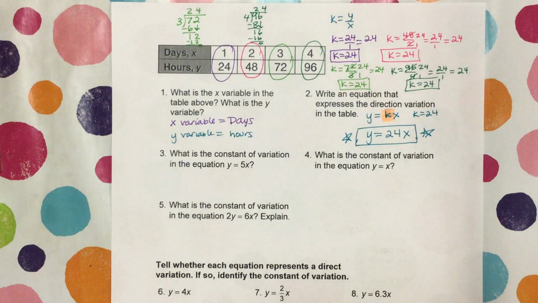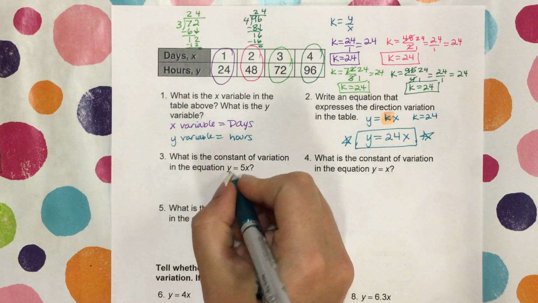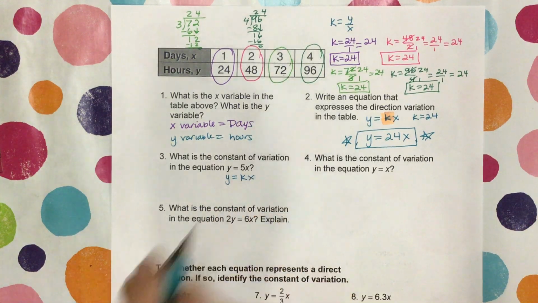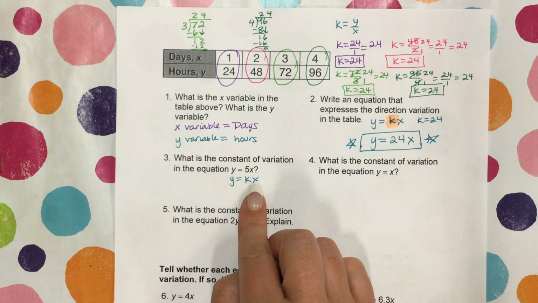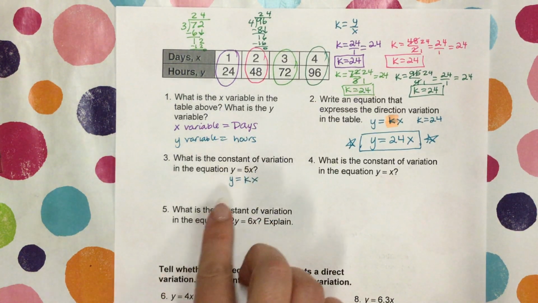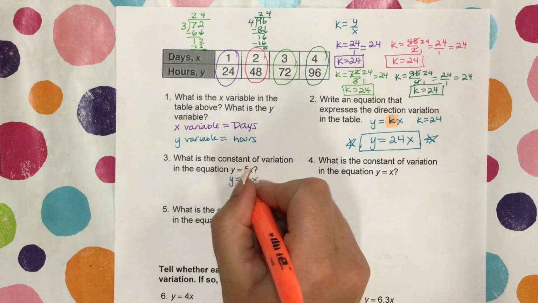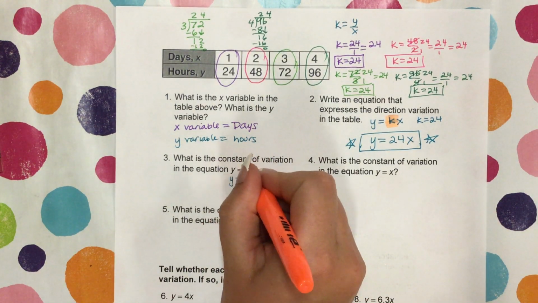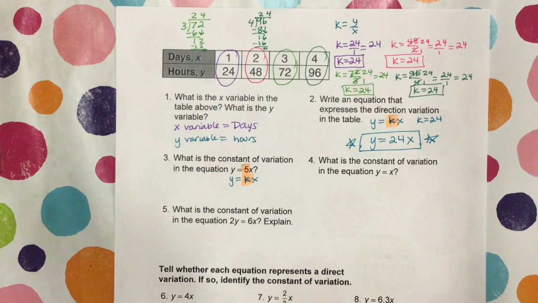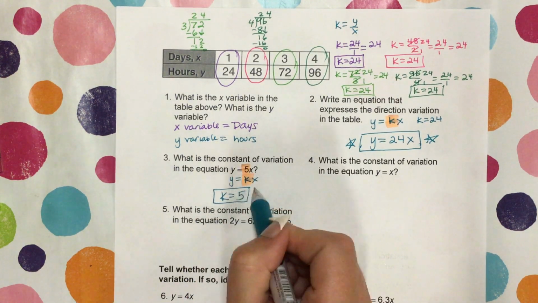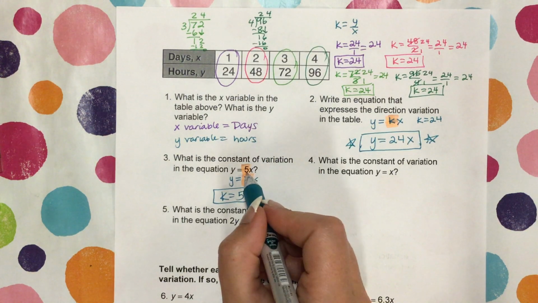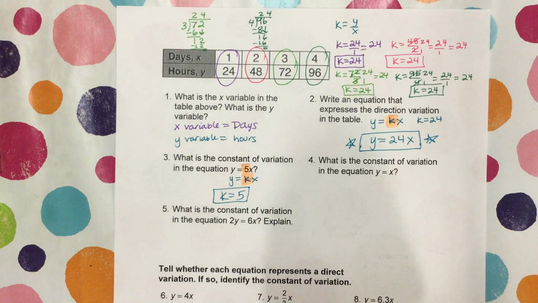It says, what is the constant of variation in the equation y equals 5x? Well, we know that the direct variation equation is y equals kx, and we know that the constant of variation is the k, and the k is right by the x, and this 5 is right by the x, and it's of the same format. So this k, the number in front of the x, is 5. So that means that k is equal to 5. So that's pretty easy in the equation, if it fits this same form, to identify what the constant of variation is. It's just the number that's right in front of x.